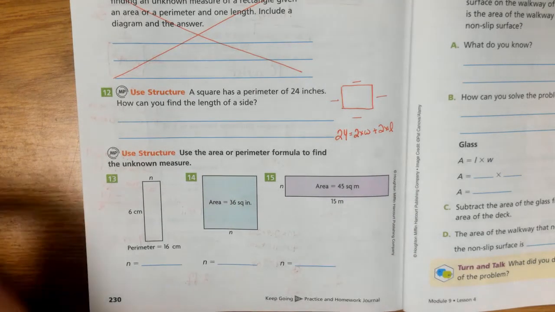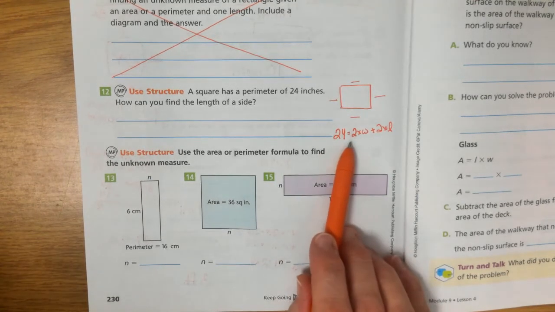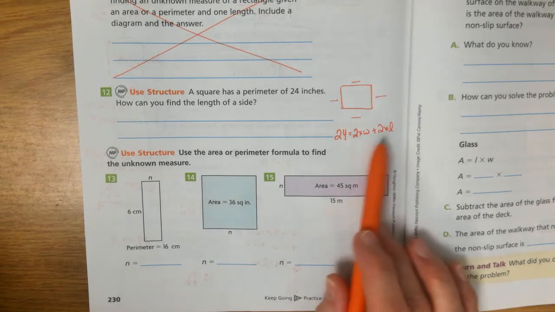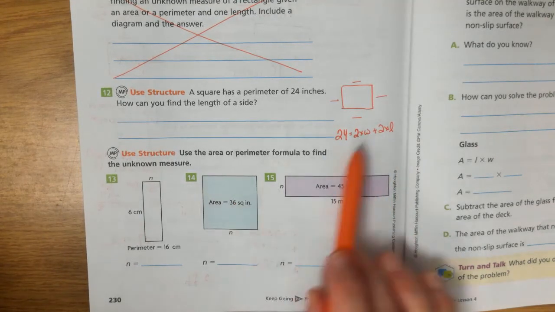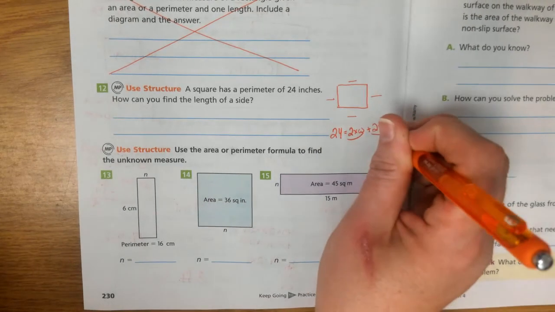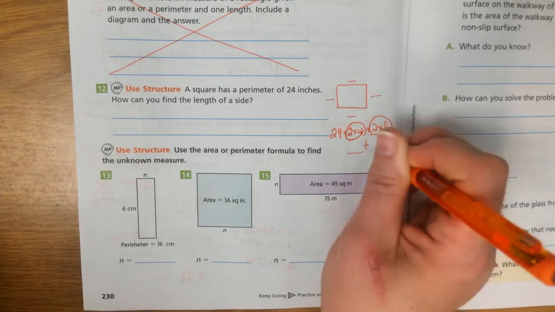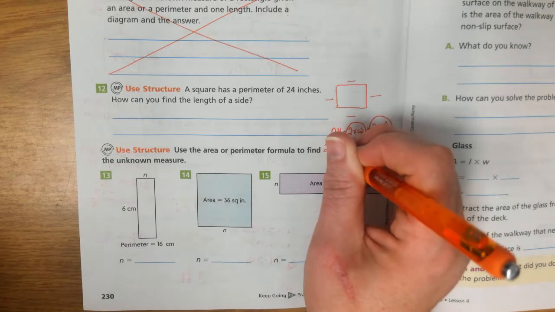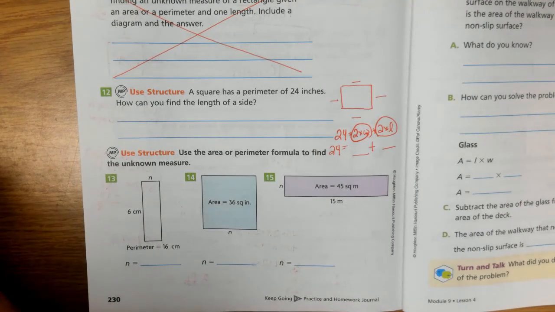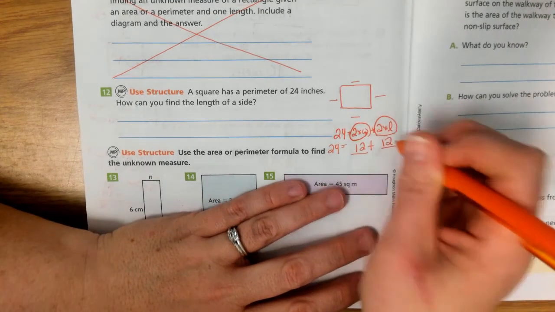Well, I know that 2 times 12 equals 24. But I can't do 12 because both of these need to add up to equal 24, but they're going to be the same number. These are going to end up being the same number that are going to add to 24. What plus what equals 24, and it's the same number? Well, I know that 12 plus 12 equals 24.